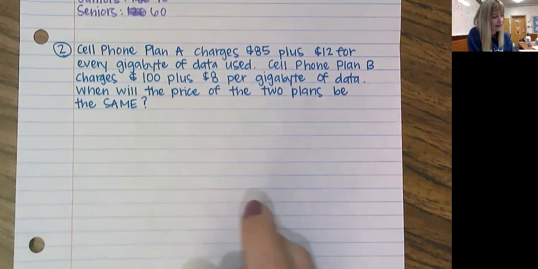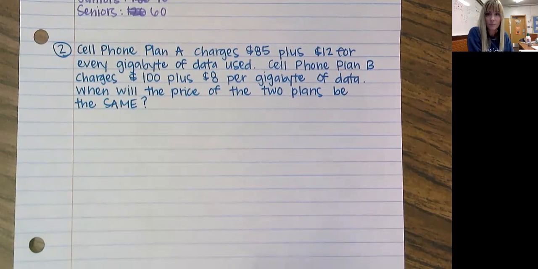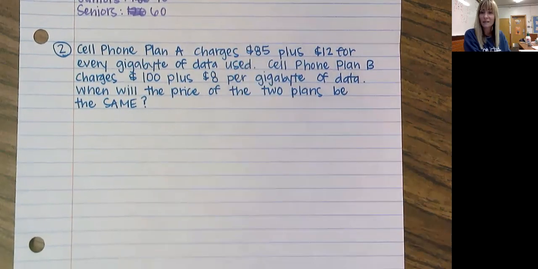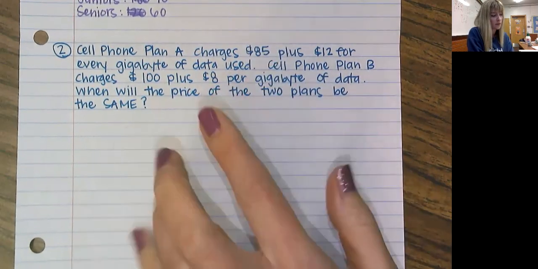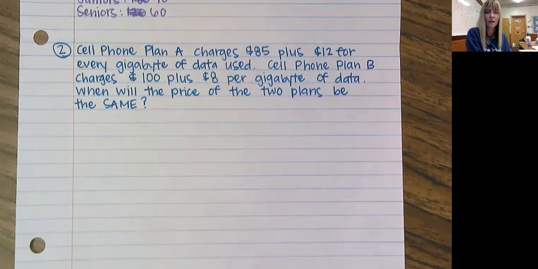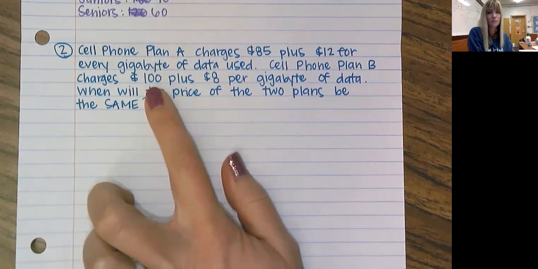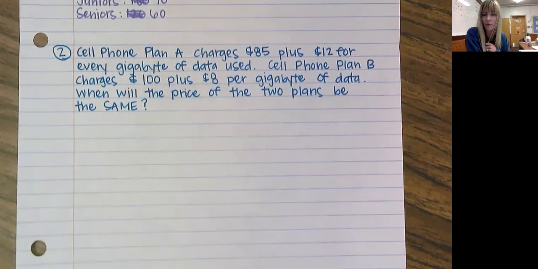Cell phone plan A charges $85 plus $12 for every gigabyte of data used. Some cell phone plans, you can pay a lot to just have unlimited data, but some cell phone plans will charge you like, here's what you pay per month, so $85, plus we're going to charge you extra money for every gigabyte you go over, okay? So this plan A is like, we charge $85, but then $12 more on top of that per gigabyte of data used. Cell phone plan B charges $100 plus $8 per gigabyte of data.